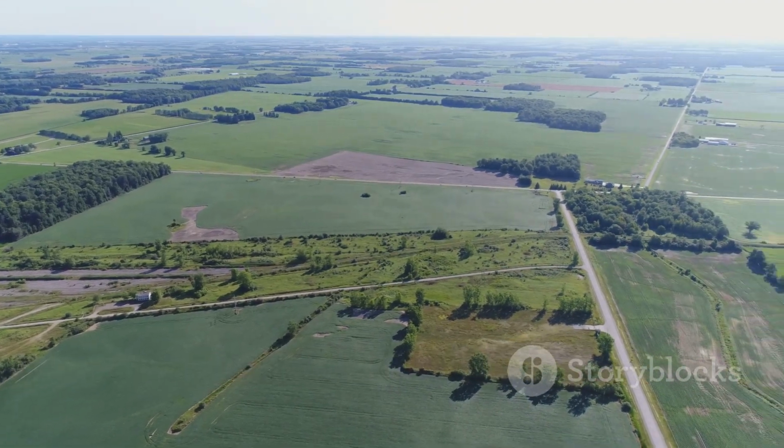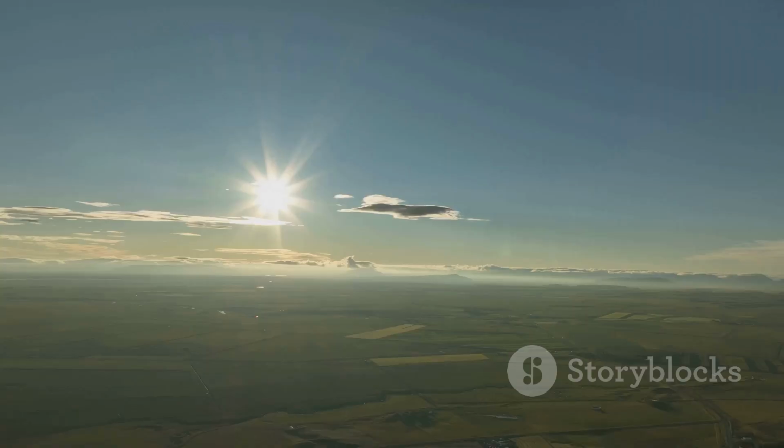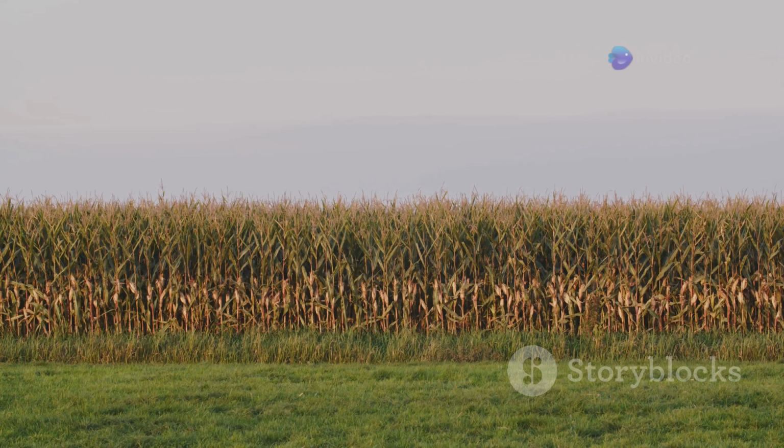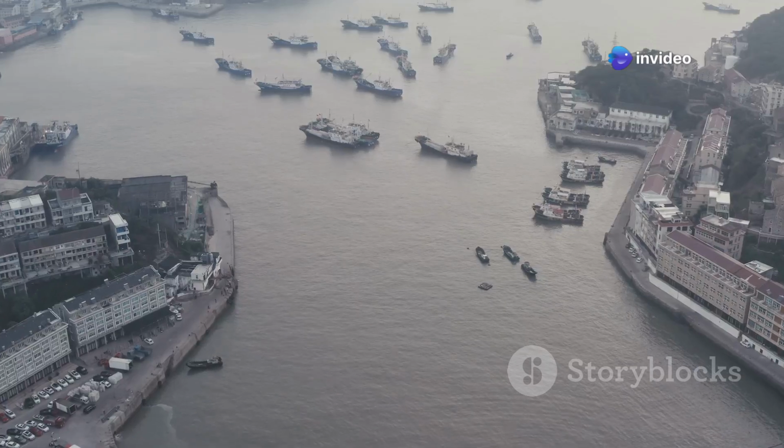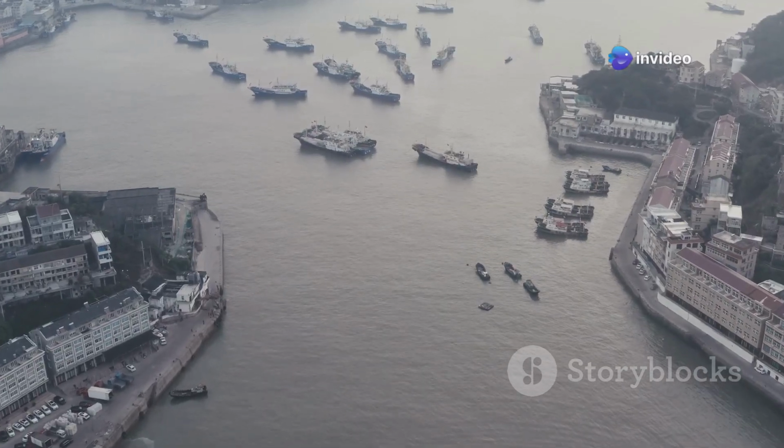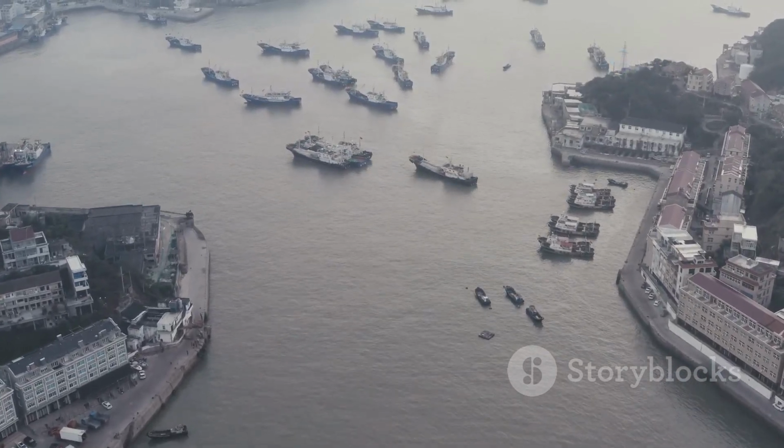Geography plays a crucial role in where people choose to live. The Midwest is characterized by its vast flat plains. This makes for fertile farmland, but it doesn't lend itself to large, bustling cities. The coasts, with their natural harbors and access to waterways, were better suited for trade and commerce.